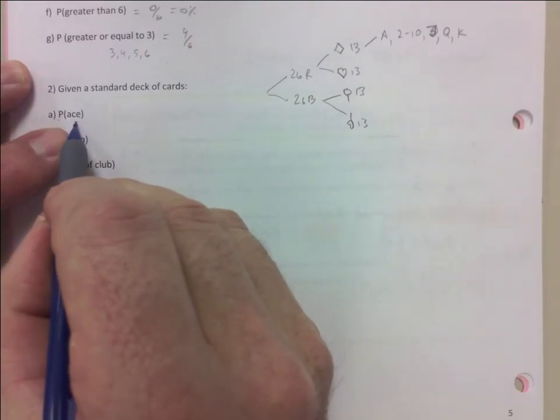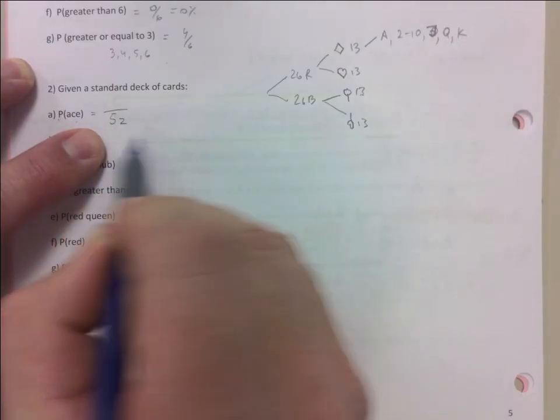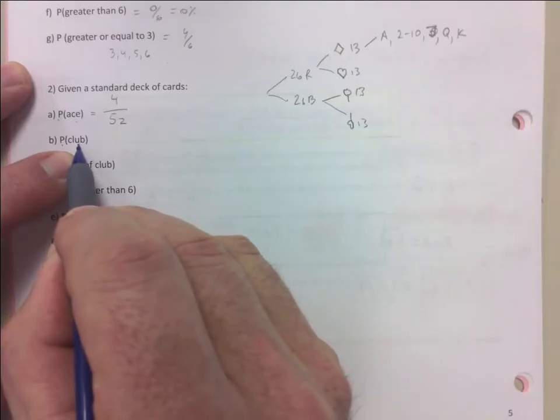So probability of drawing an ace. Remember, we've got 52. Probability, we want the total. An ace, there are 4 aces. So that'd be 4 out of 52. Probability of a club.